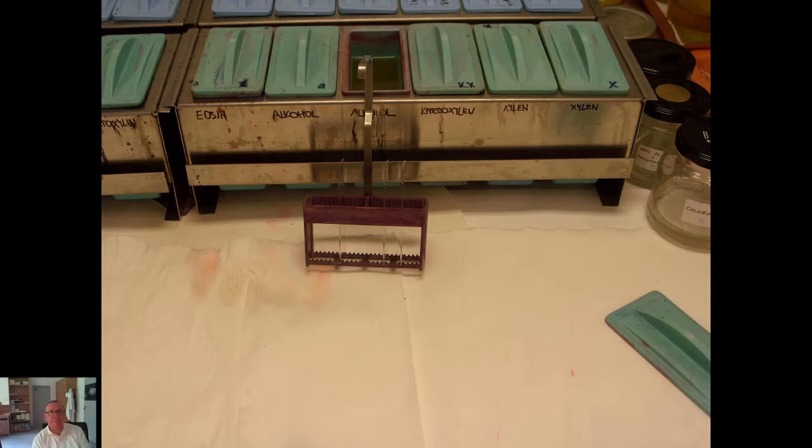In practice, we use baths of chemicals like alcohol, carboxylane, xylane. It is for clearing and dehydration after the staining.